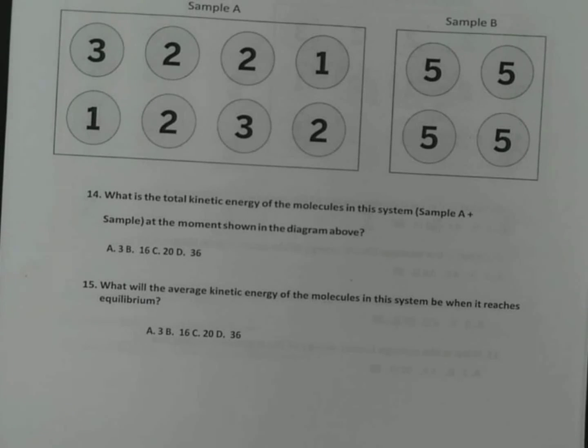All right. Look it over. Make sure you're happy with your answers, that you've bubbled them in on the bubble sheet, and turn it in.